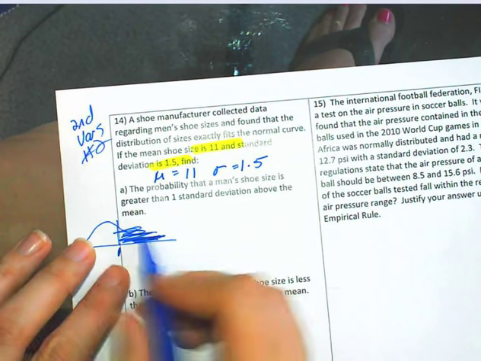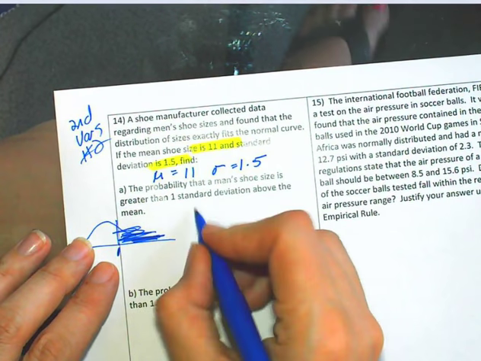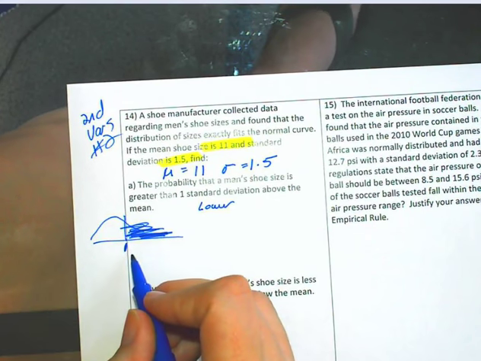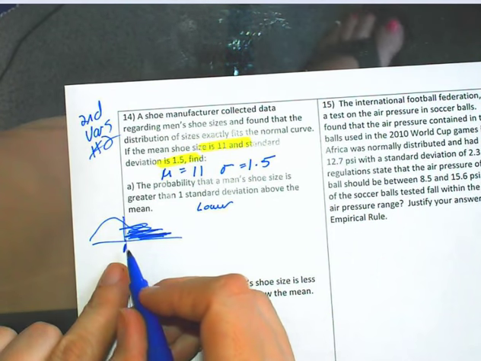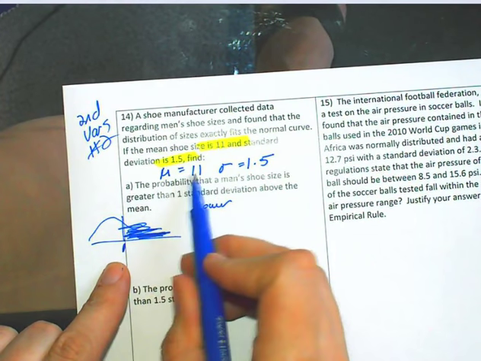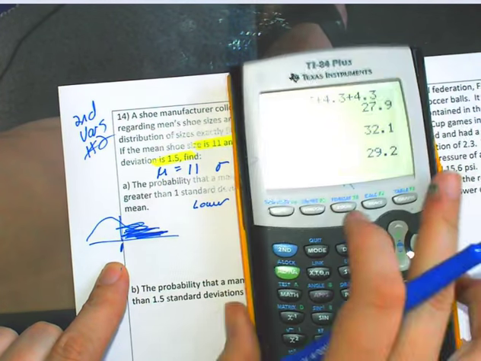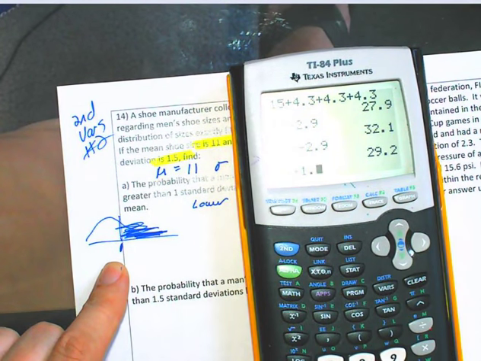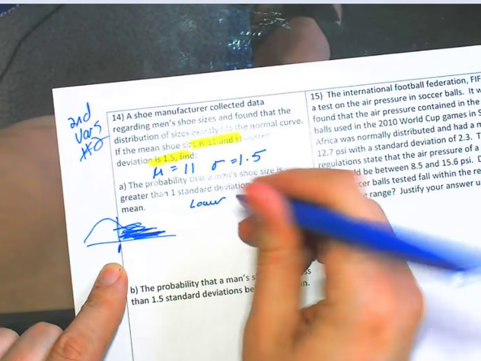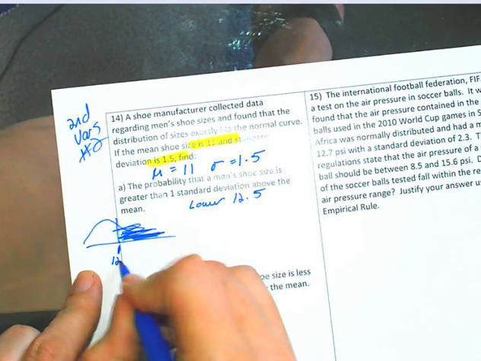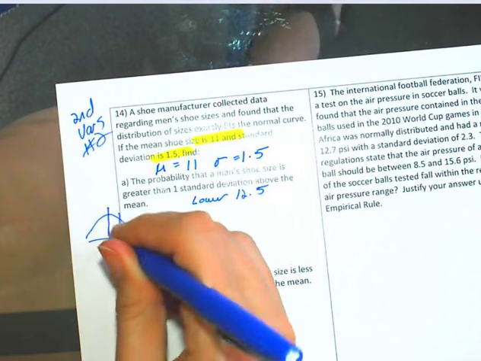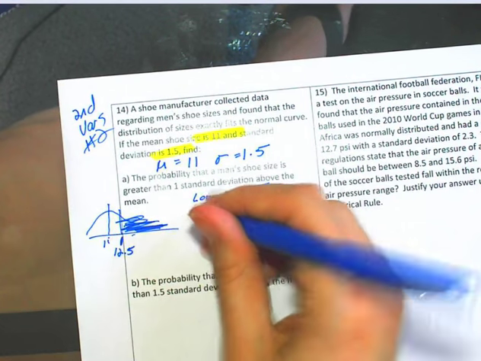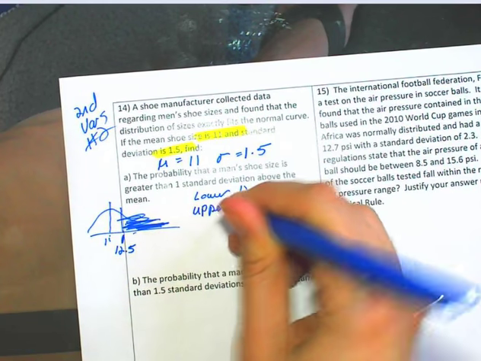Remember it's going to ask you for your lower. Well, your lowest point is 1 standard deviation. But what shoe size is 1 standard deviation above? Well, it would be 11 plus 1.5, so that would be 12.5. Anything above that, so my upper is going to be infinity.